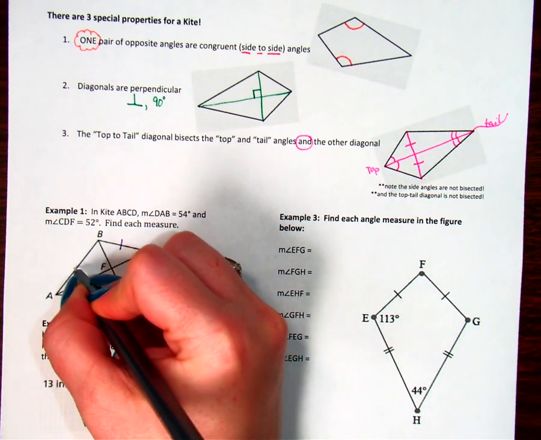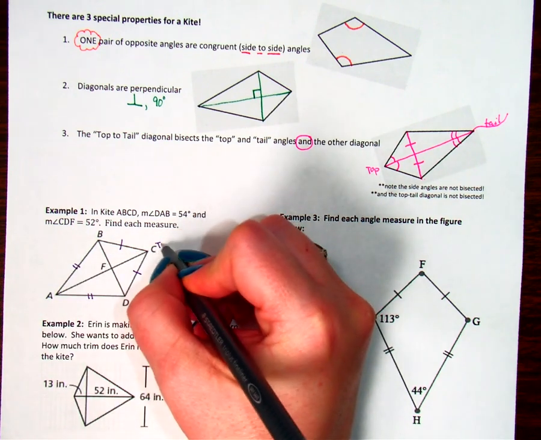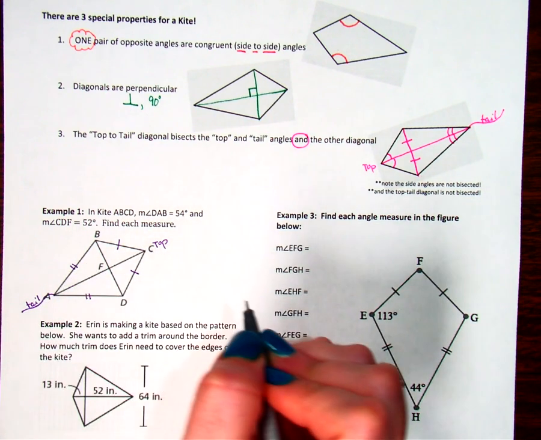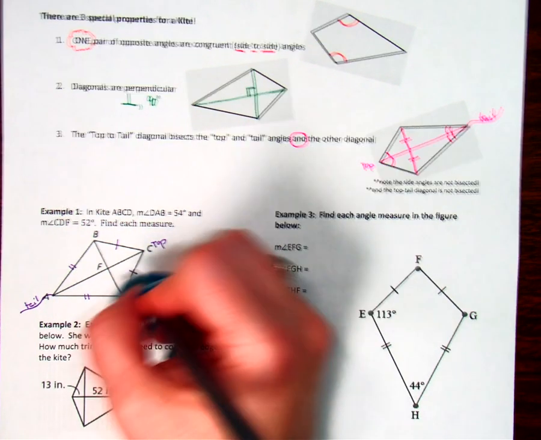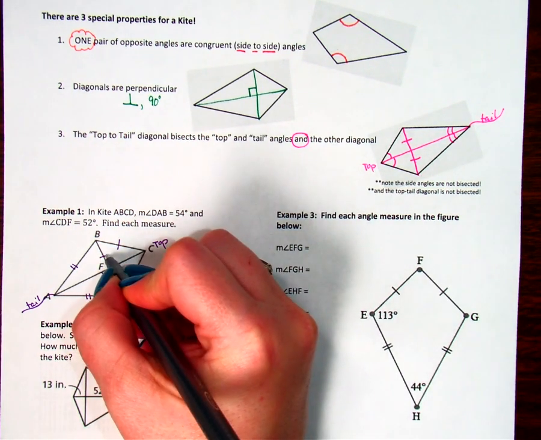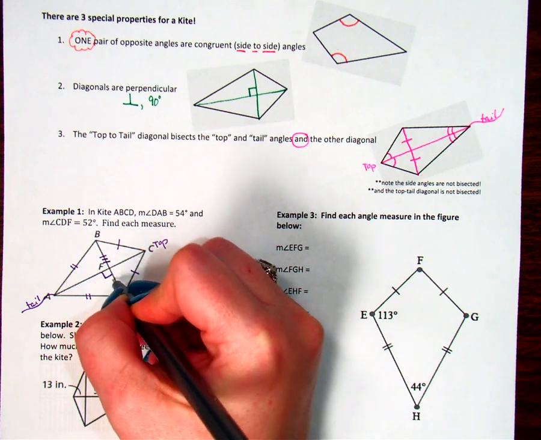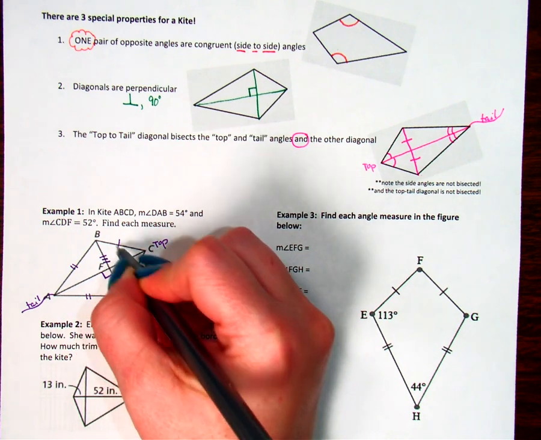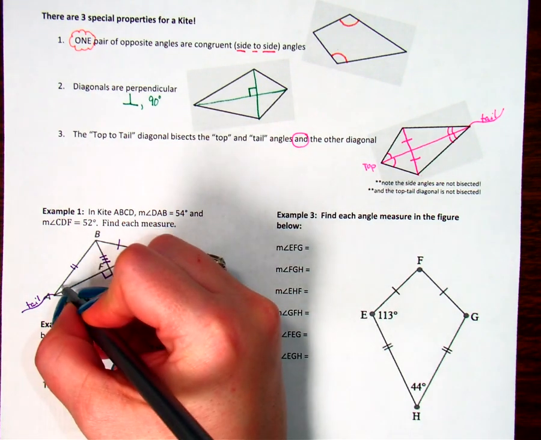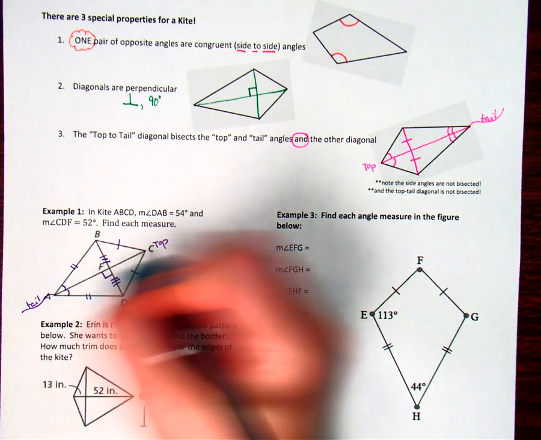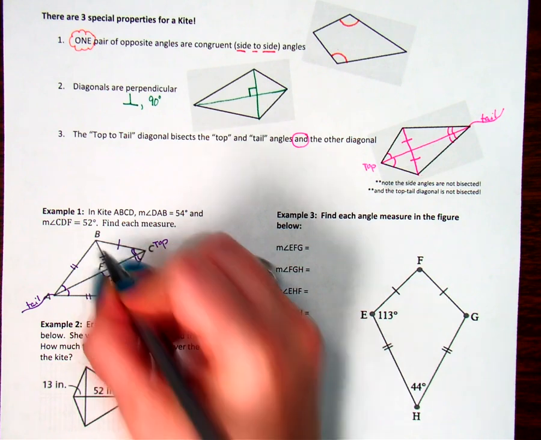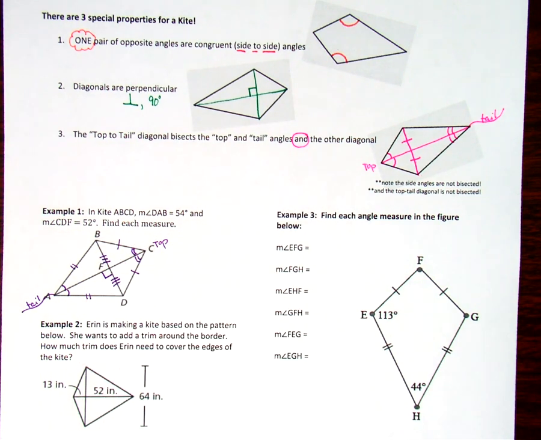When I look at this, I know I'm going to have congruent sides here, congruent sides here. I'm going to have a top, I'm going to have a tail, and then I know I'm going to have 90 degrees here. I know this is going to be bisected into equal pieces. I'm using 3 tick marks because I've already used 1 and 2. I know these are going to be bisected, and I know these are going to be bisected, but these are not bisected. What I marked in there is true for every single kite.